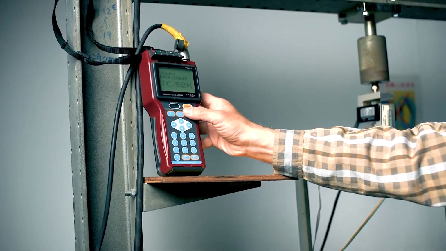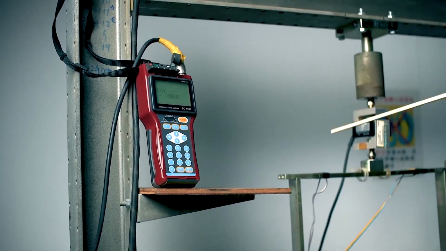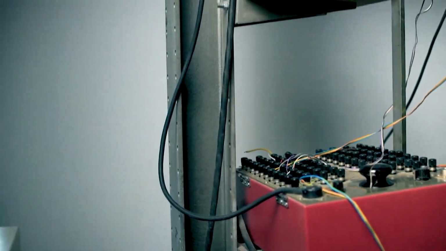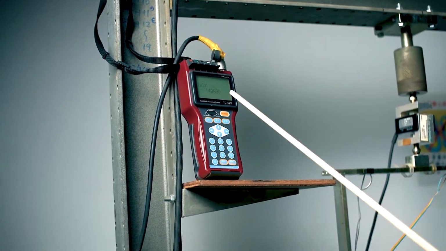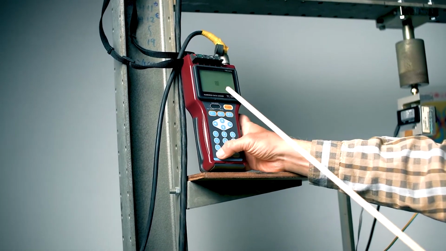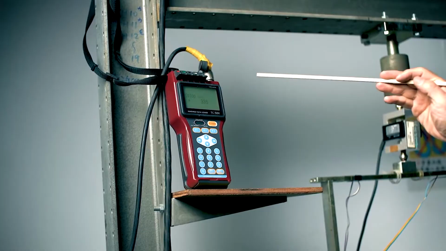This is the TC32K. Please turn it on. All the data is sent to the TC32K via Discord. To read the data for the test, view the TC32K monitor.